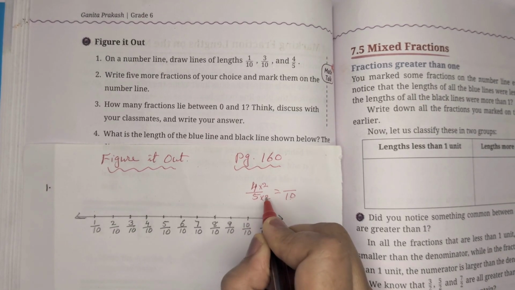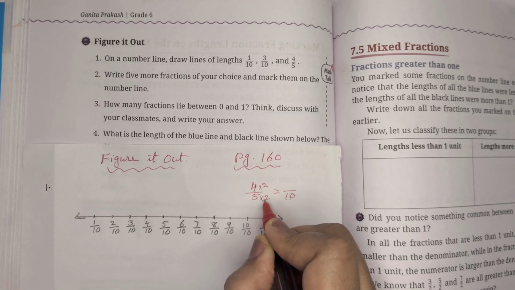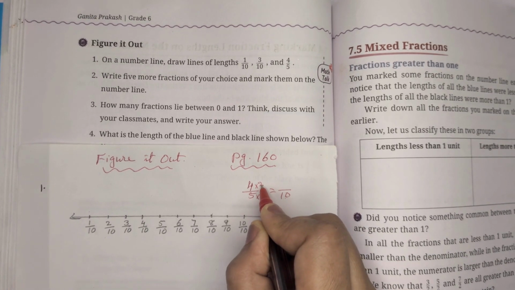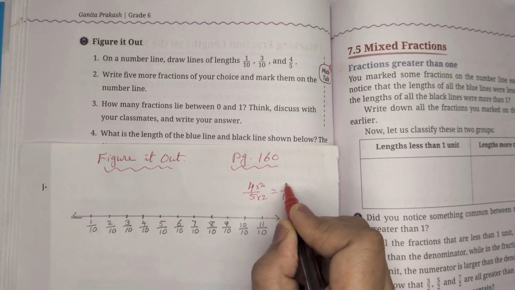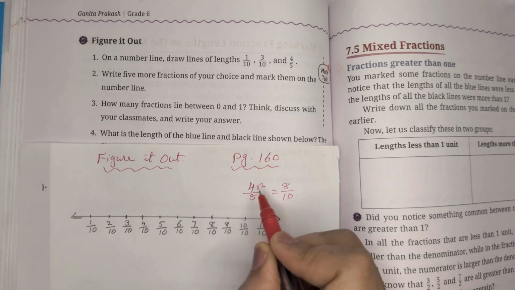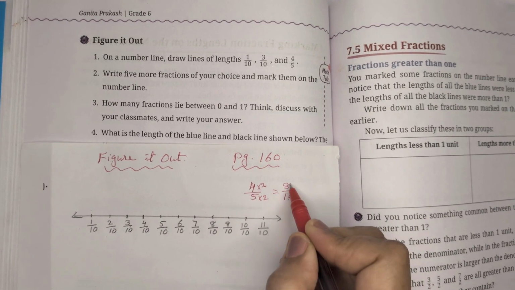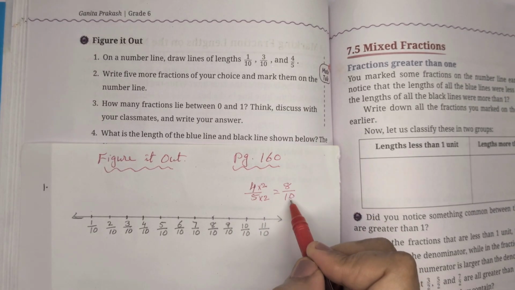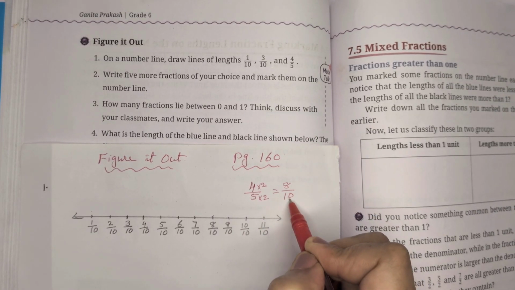Whenever you are multiplying the denominator by any number, you have to multiply the numerator also with the same number. So it will come 8 by 10, which means 4 by 5 is same as 8 by 10. Now we made all the numbers with denominator 10.